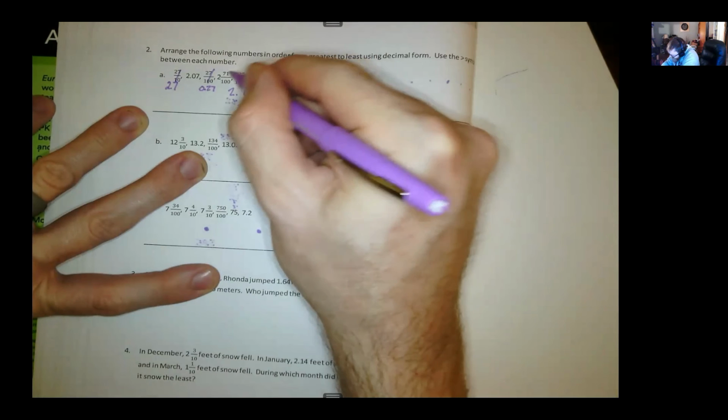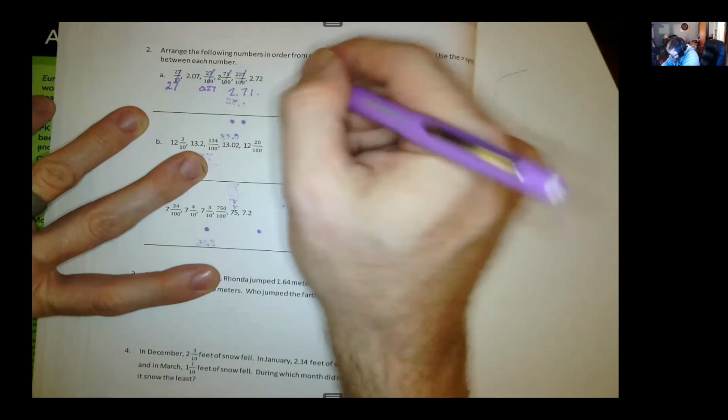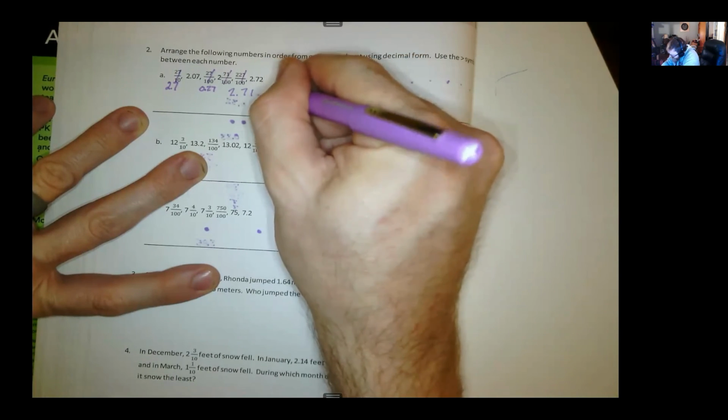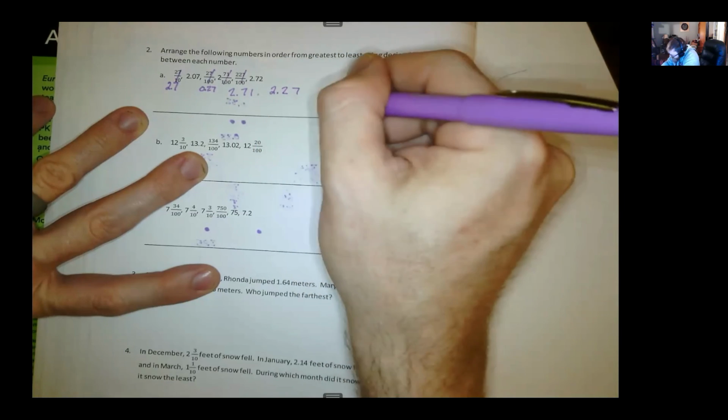And 227 hundredths is 2 and 27 hundredths. So we have 1, 2, 3, 4, 5, 6 values that we need to order from greatest to least.